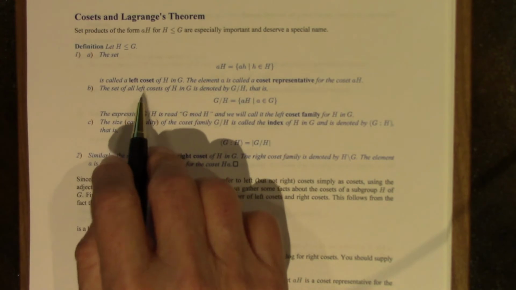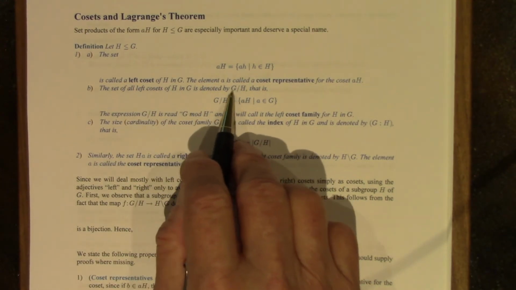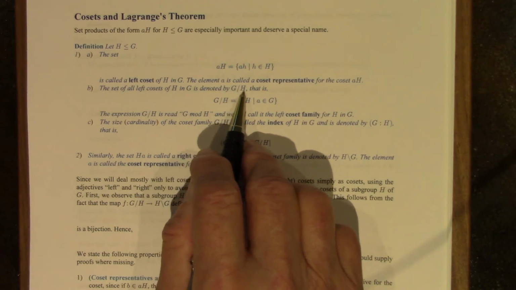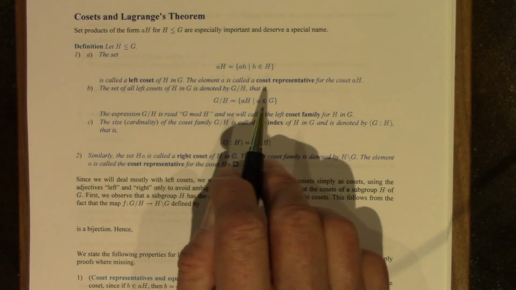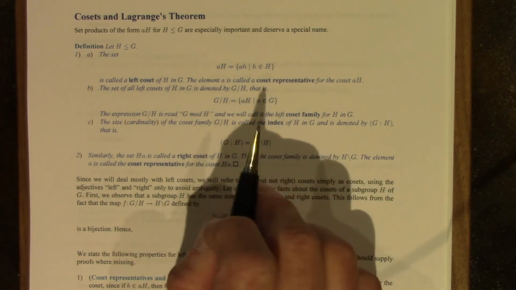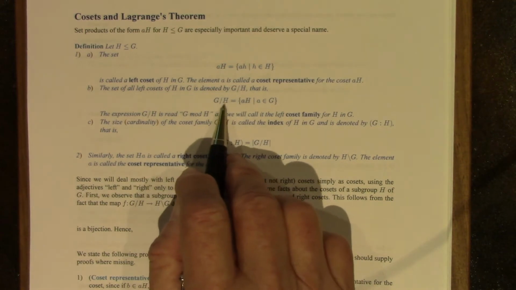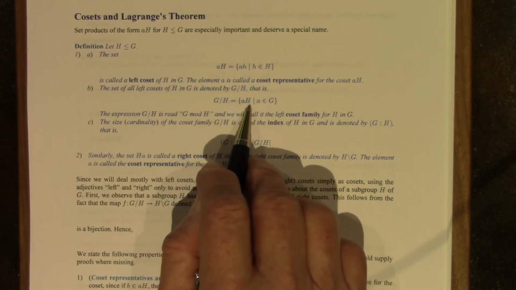The set of all left cosets of H in G is denoted this way. This is read G mod H, not G divided by H. And so it looks like this. And I will refer to this as the left coset family.